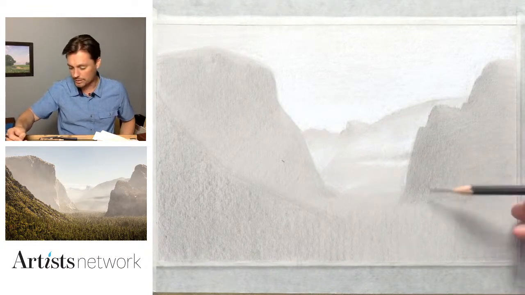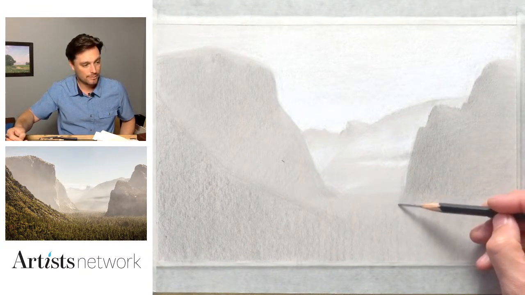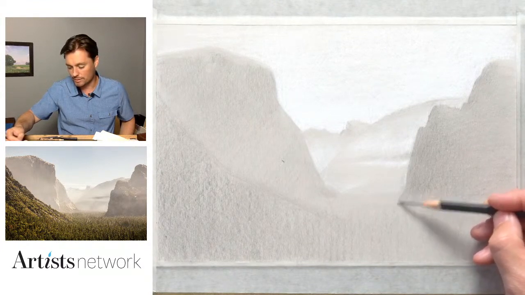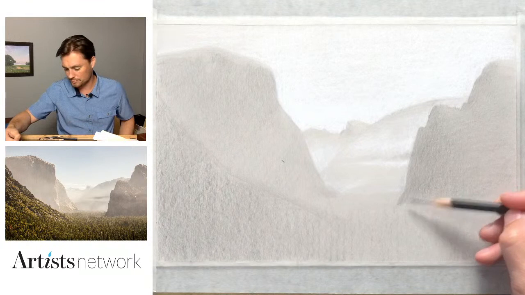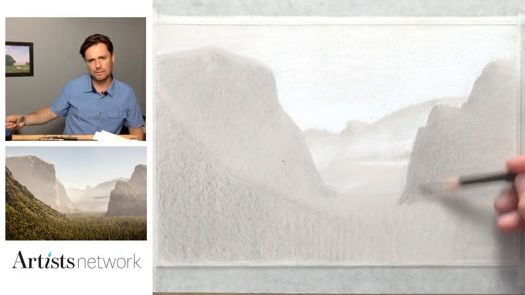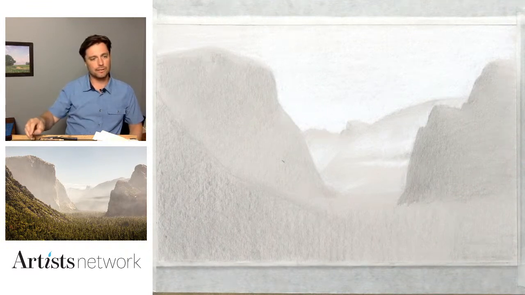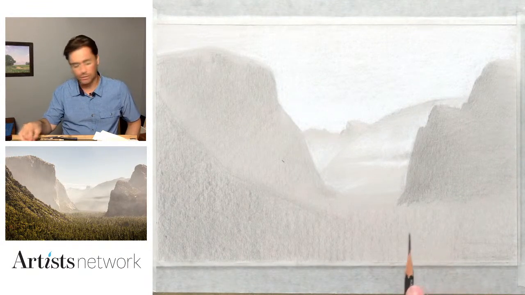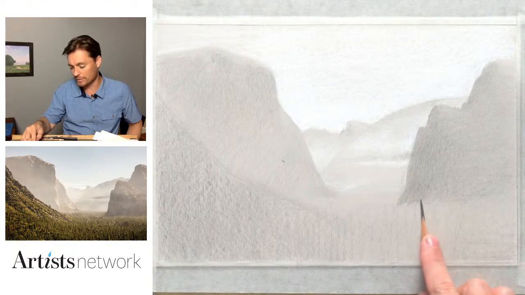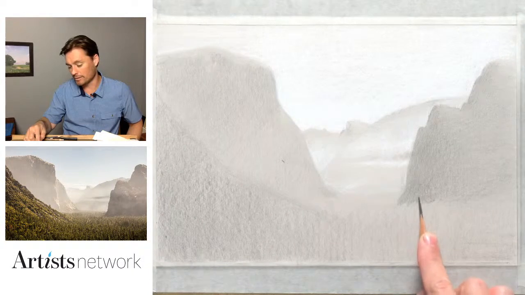All right, so as I come down in here, I love this little notch, that form shadow there. All right, so now I want to start to become a little bit more specific with this edge here, because then the negative space will suggest the tree line there.